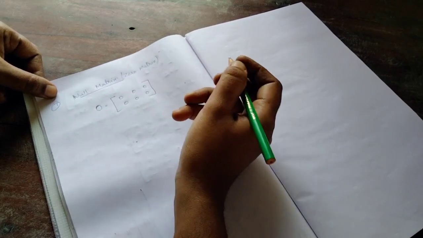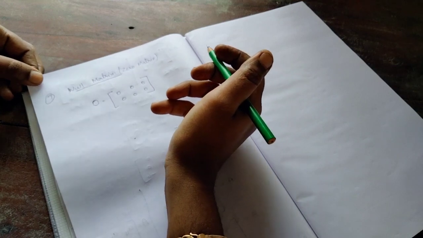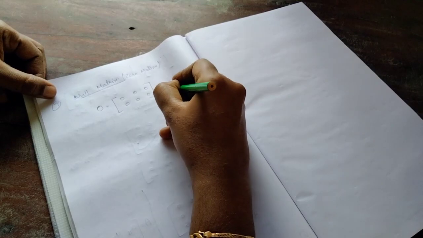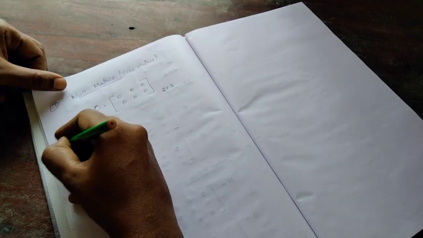It need not be a square matrix. It may be some other matrix; the order may be different. What's the order of this? 2 rows and 3 columns. So if all the entries are 0, that is a zero matrix. Then the 8th one.